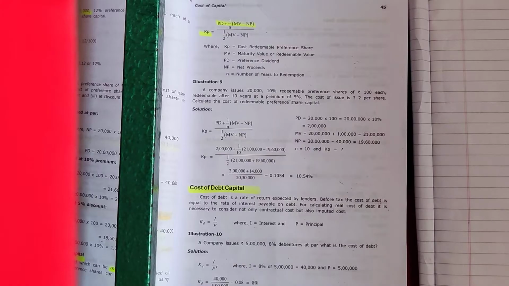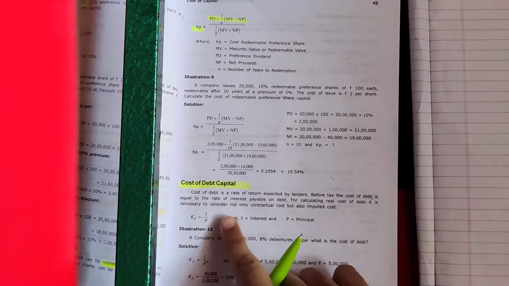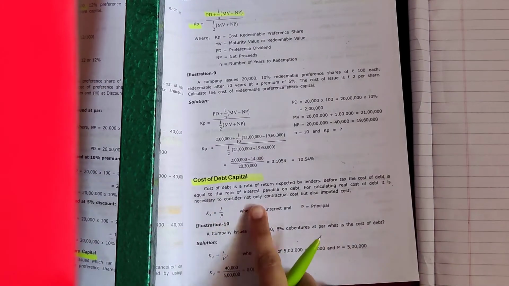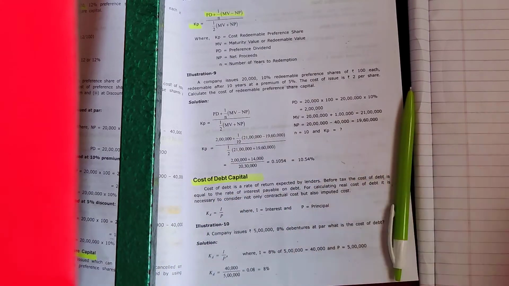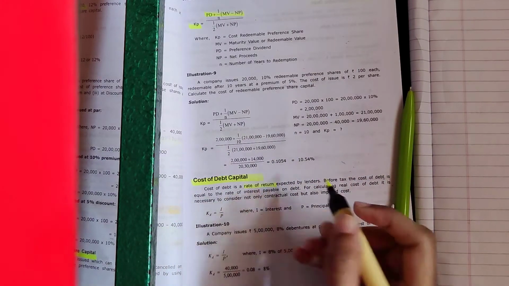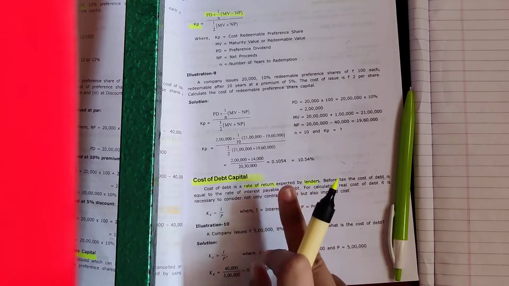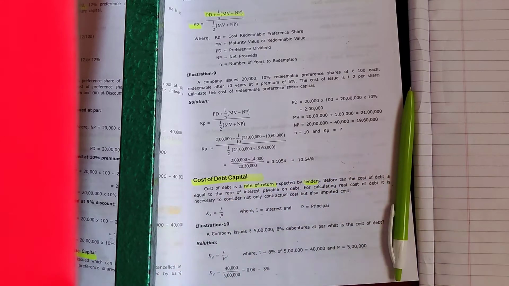Okay, I hope the previous problem is very clear to you all by now. Now let's move on to your next topic, that is cost of debt capital. Cost of debt is the rate of return that is expected by the lenders, the people who are lending money.